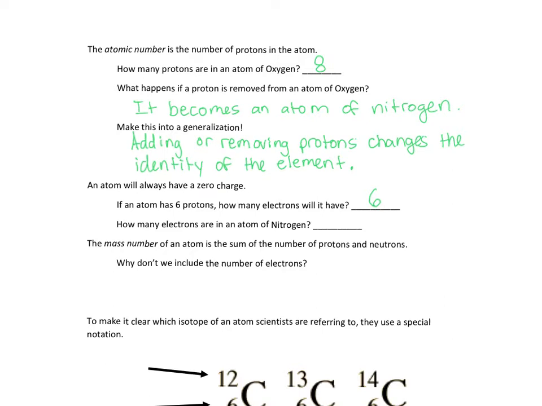How many electrons then are in an atom of nitrogen? Well, if I look at my periodic table, we know that there are 7 protons in an atom of nitrogen because its atomic number is 7. So if it has 7 protons, how many electrons is it going to have? If it's a neutral atom, it'll have 7.